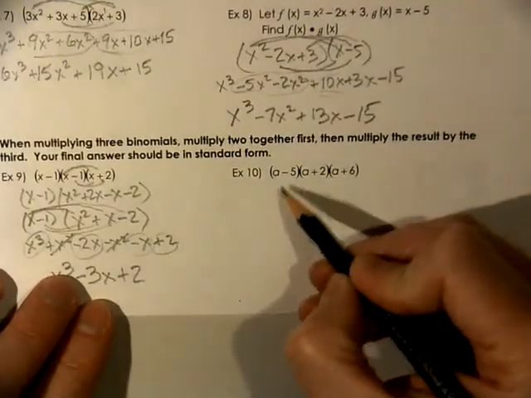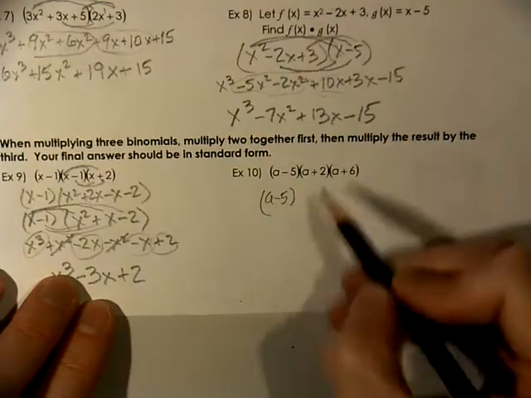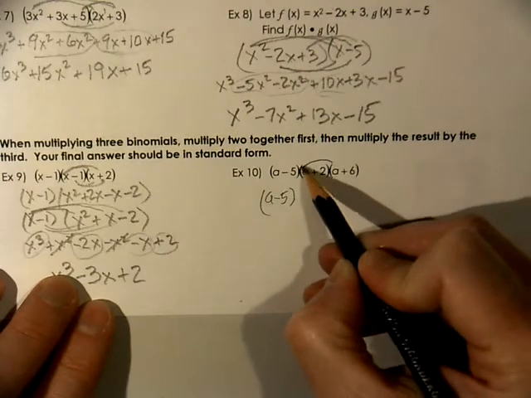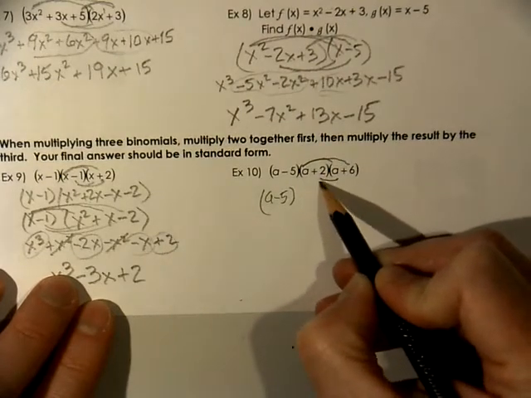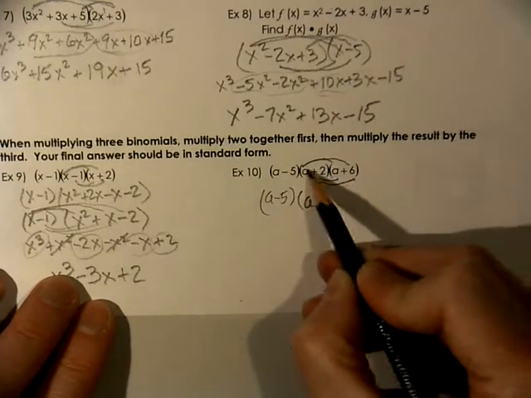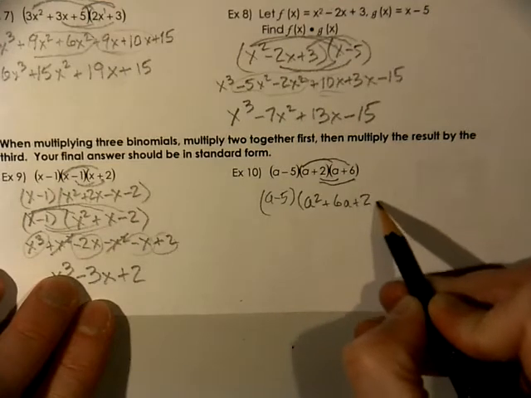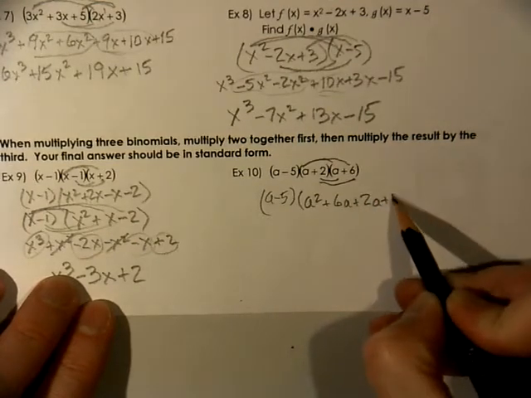We'll do the same thing. We'll just keep our pattern the same. We'll bring down the a minus 5. We'll distribute a squared, 6a plus 2a plus 12.